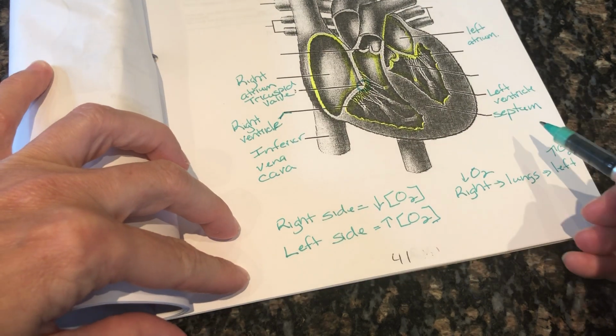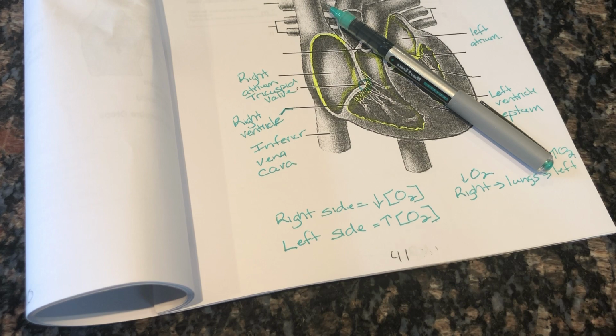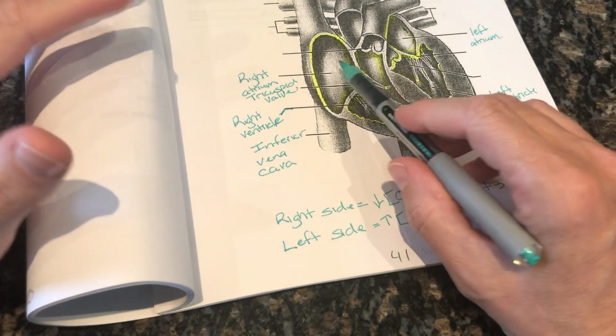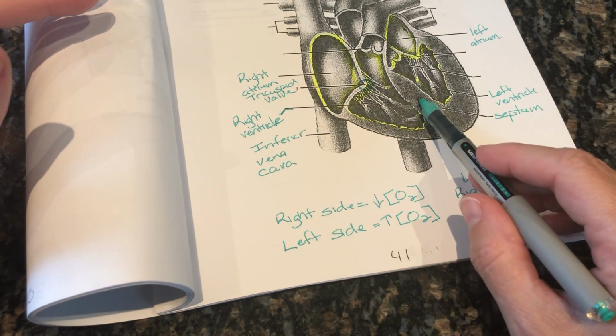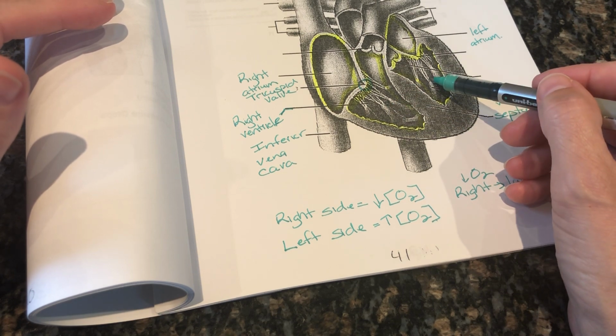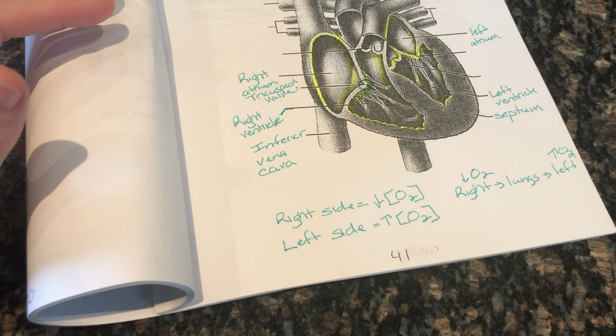So that's called the septum. Now the septum again serves the purpose of separating the right side of the heart from the left side of the heart. So in a frog, you might not remember this from grade 10, you probably don't, but a frog has 2 atria, but it only has 1 ventricle. So in other words, the deoxygenated blood and the oxygenated blood are both swishing around together, and that's what's going to pump to the rest of the frog's body.